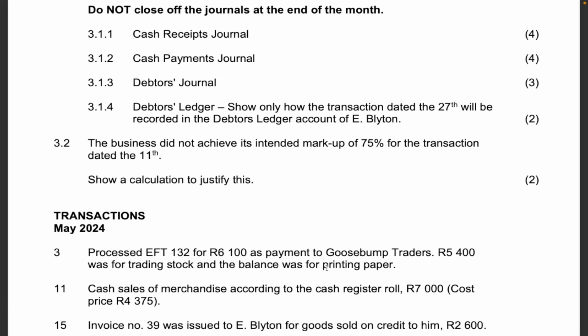And so understanding what we just went through and explaining what goes into which journal makes your life quite easy. You can see here that the transaction on the 3rd is for the cash payments journal and not for any of the other journals, because it doesn't go there, okay? And then 5,400 was for trading stock and the balance was for printing paper. Remember me mentioning it doesn't matter who you are paying or what you are paying for. As long as you've paid out money, it goes into the cash payments journal, okay? So that's what we'll do.